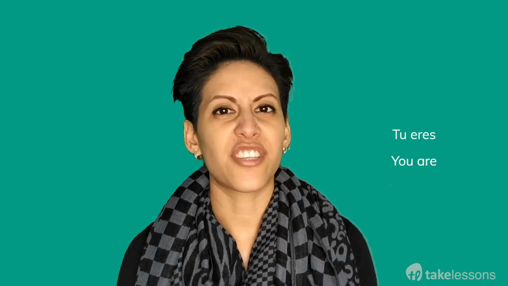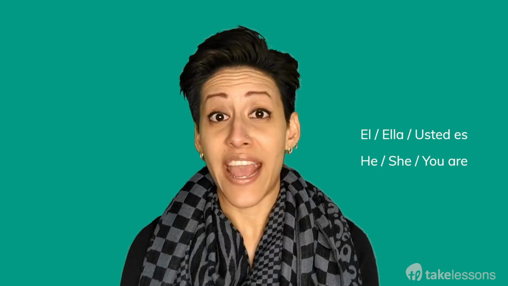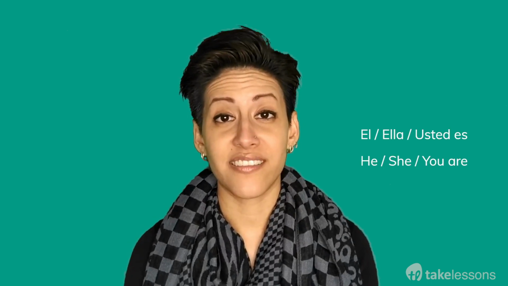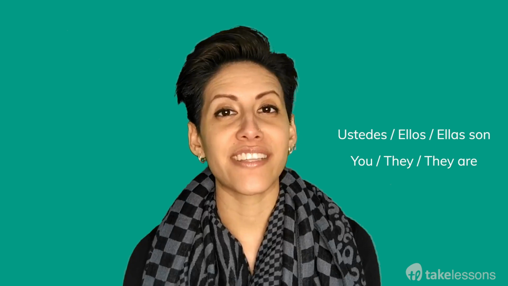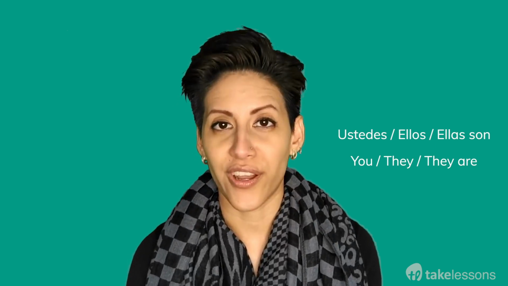So, let's think about it for a second. Irregular verbs. There's an OY at the beginning. There's an ES in the second person. There is just S in the third person. Seems so short. There is an MOS for nosotros, somos, and an N at the very end for the last two pronouns, ustedes, ellos y ellas son. With those in mind, let's go over estar.